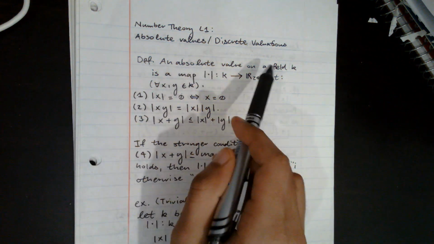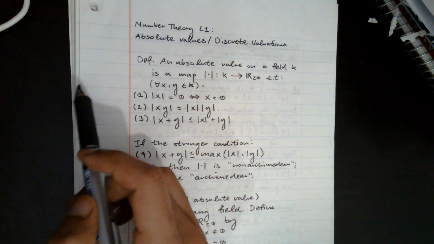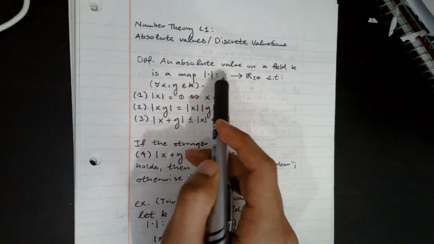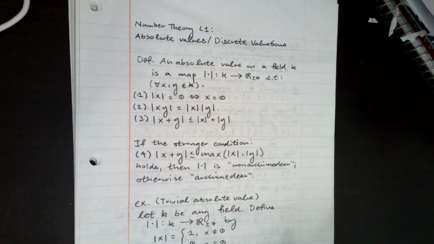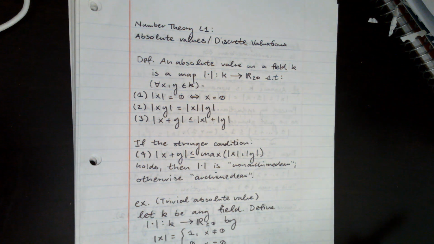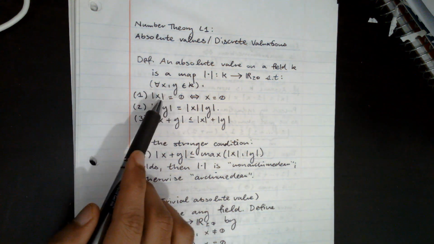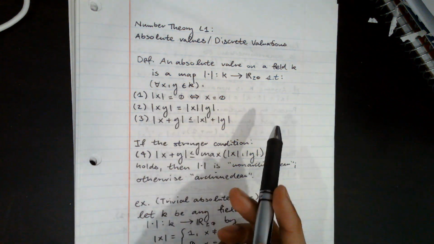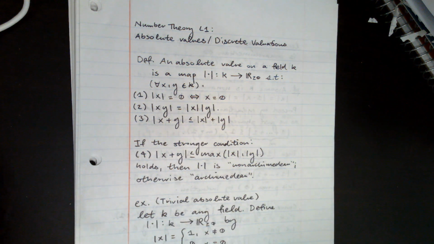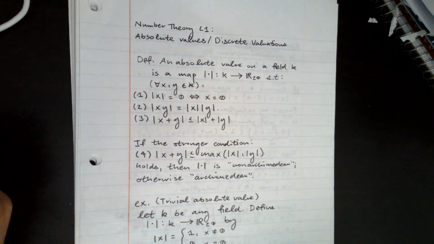We define an absolute value on a field K as a map which goes from K to the non-negative real numbers, such that for any pair of elements in the field, the following three properties will hold. The first is definiteness, in that the absolute value of an element is equal to 0 if and only if we're taking the absolute value of the 0 element itself. Otherwise, the absolute value of any non-zero field element is going to be strictly positive.